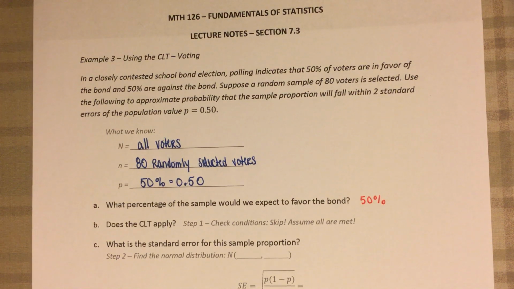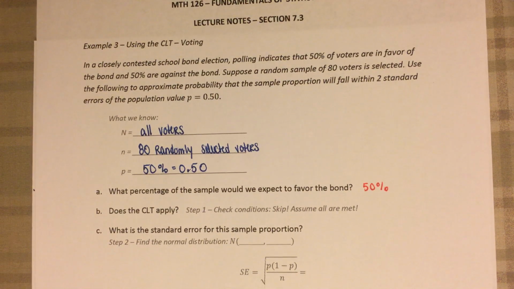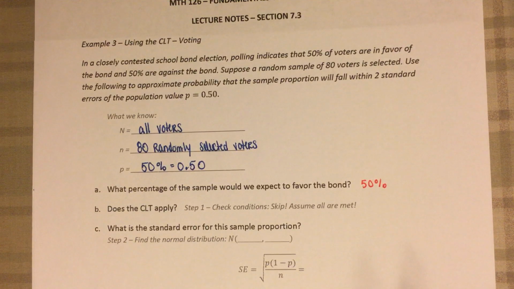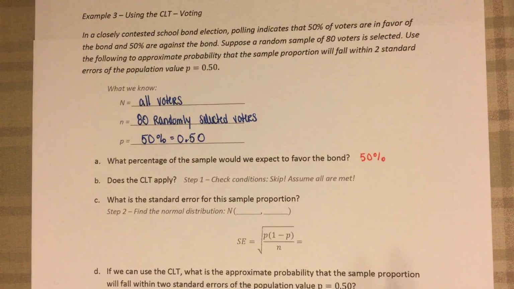Then we're asked, does our central limit theorem apply? This would be our first step, checking our conditions. In this case, and you're going to run into this in a few homework problems, we're going to skip them and assume that they are all met. They are all met. We're just not going to work through every individual condition for every single problem that we're going to go through. All right, then we're going to find our normal distribution.